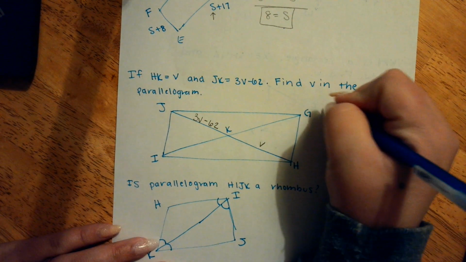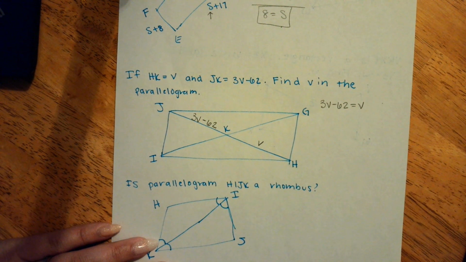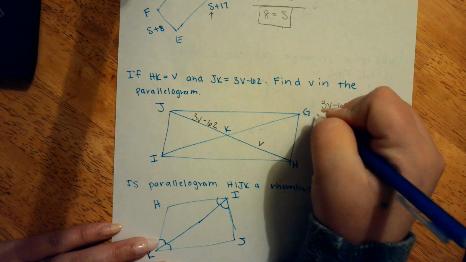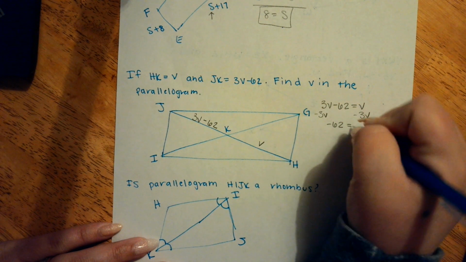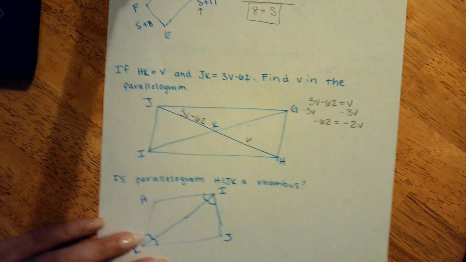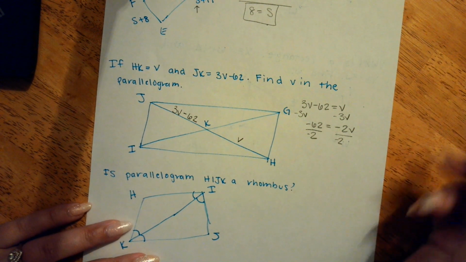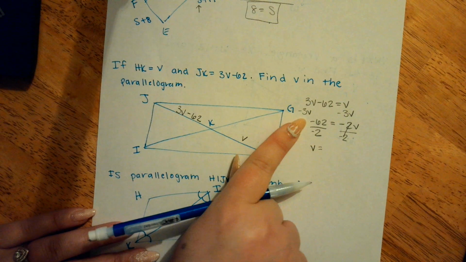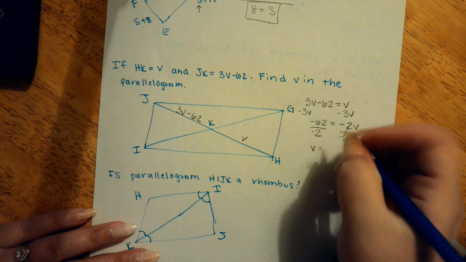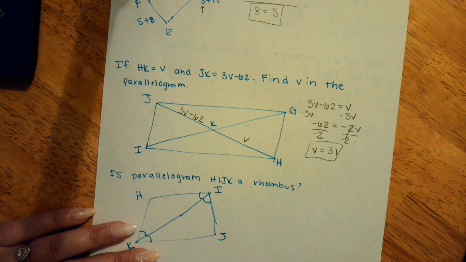That's being bisected. So we can say 3V minus 62 equals V. And then we're going to subtract 3V from both sides. So we'll have negative 62 equals negative 2V. Divide both sides by negative 2. Remember, you got to divide by that negative. So those cancel. I'm left with V equals, and then in your calculator, you can just do negative 62 divided by negative 2, and you'll get positive 31. There we go.